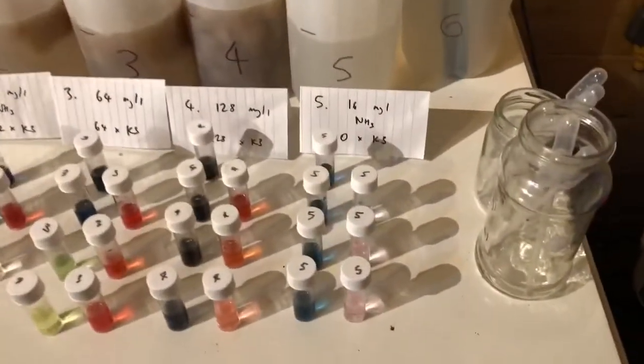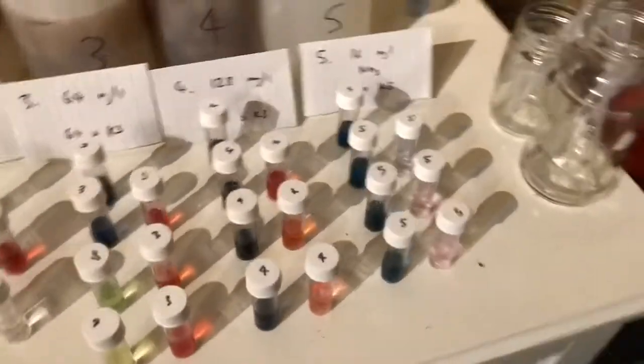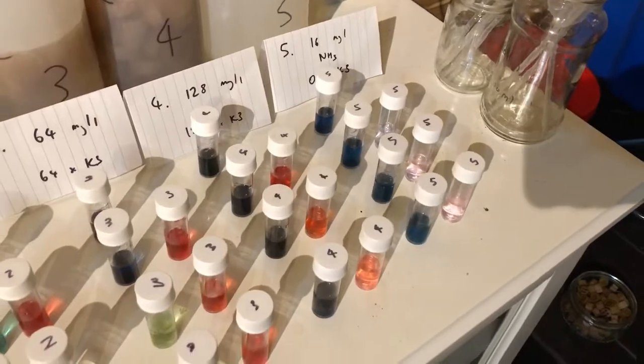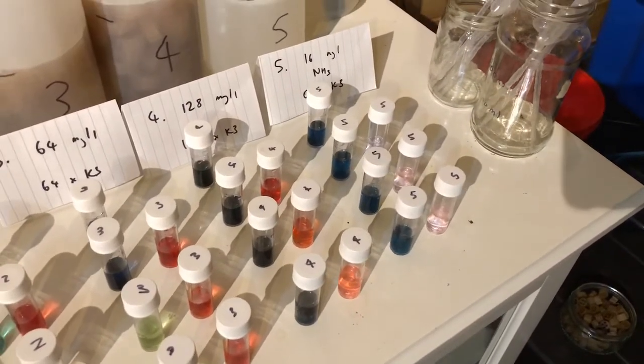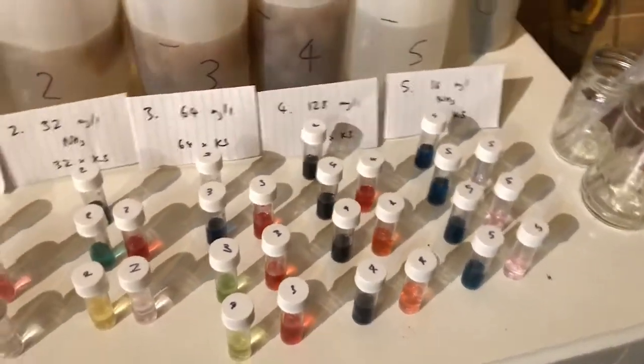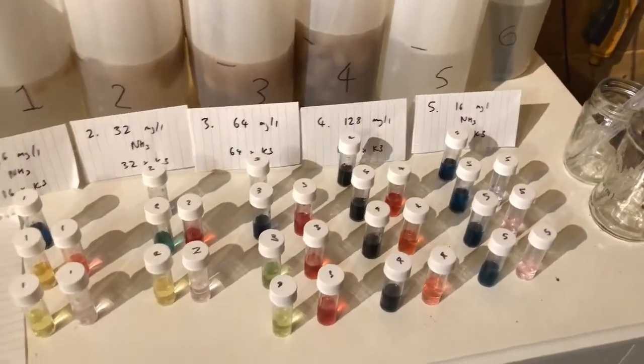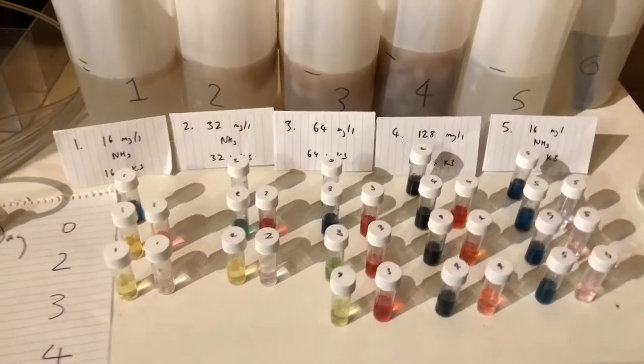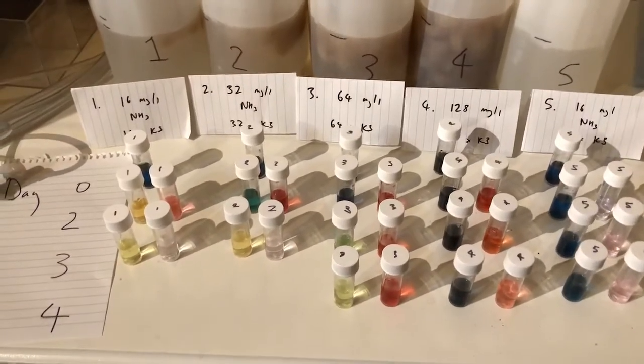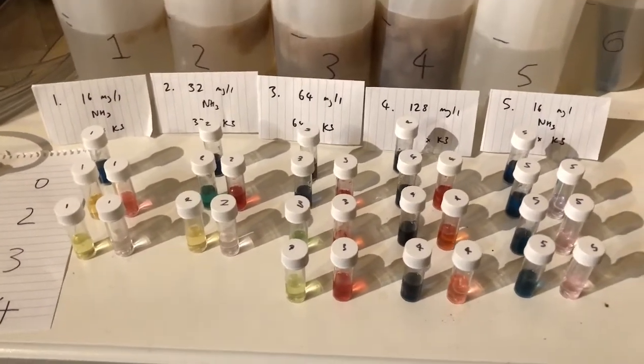The one over here that's just got the bubbler shows that there isn't really a massive amount of ammonia being lost purely through the bubbling off from having the air pushed through it, which is helpful because it means that's not a key factor in the analysis we're doing here, and doesn't undermine the results.